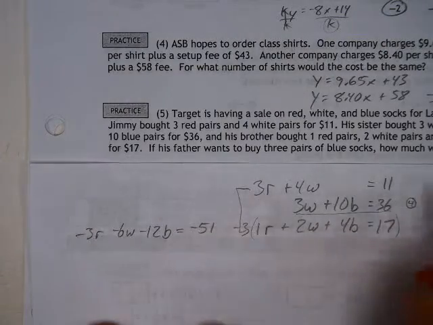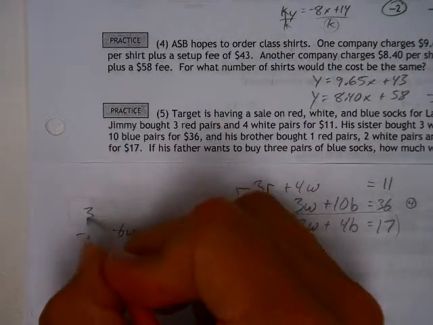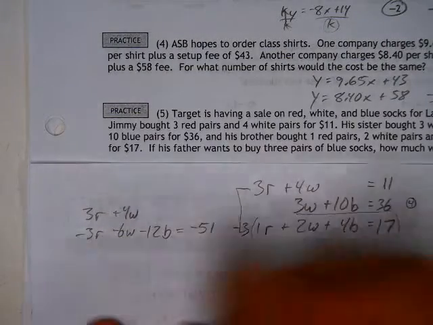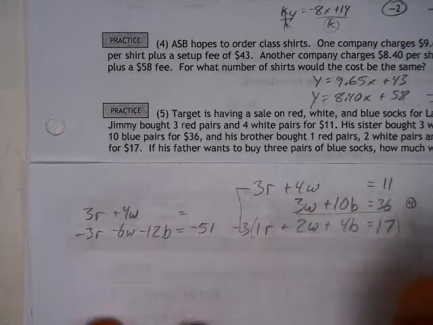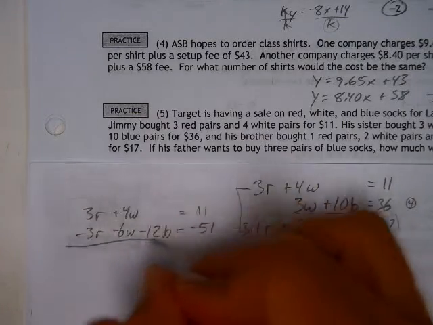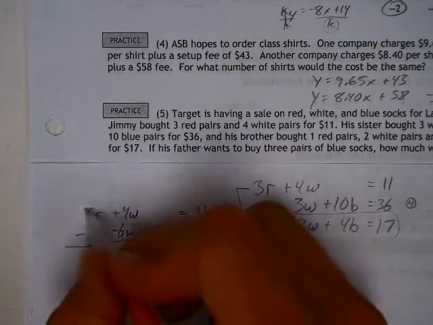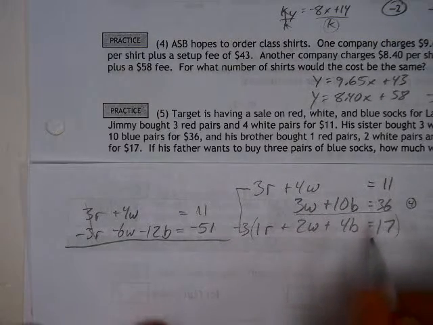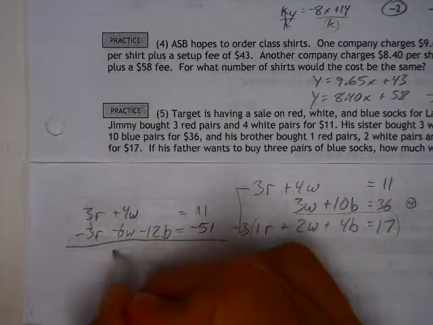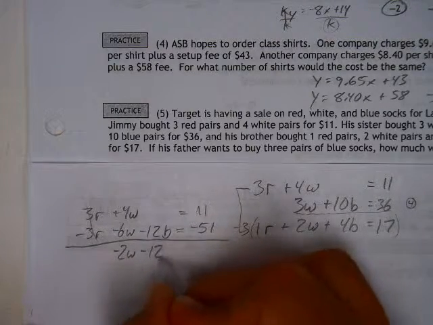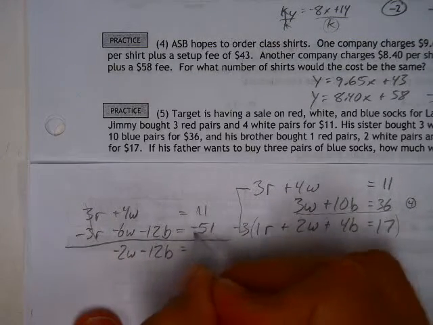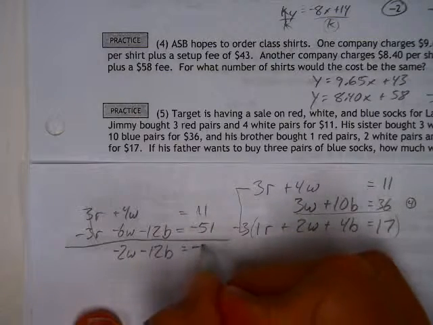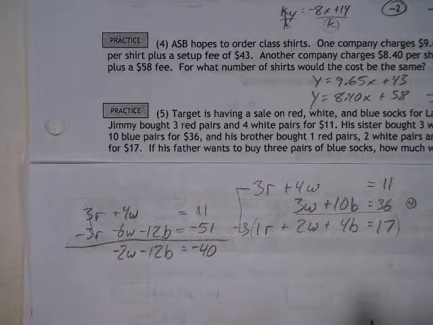Okay, so we take that top equation and stack it right on top. We have that 3R. We have the plus 4W. We don't have a B, so we don't have to worry about that. Equals 11, and we combine those together now. This is going to be my equation 5. R goes away, and that's good because we want another equation without R. Combine these, we end up with -2W minus 12B, and it's equal to 11 minus 51. That's -40.